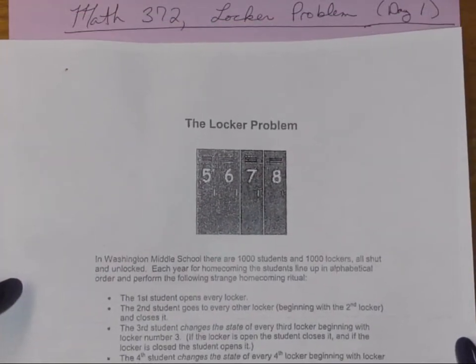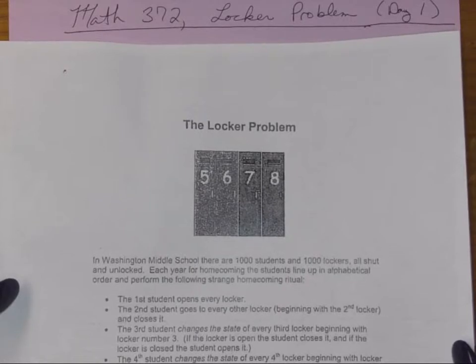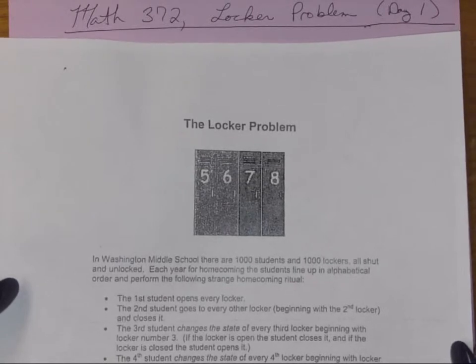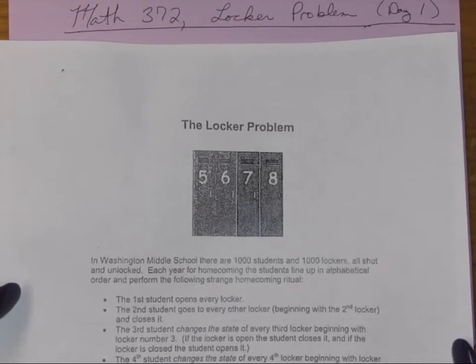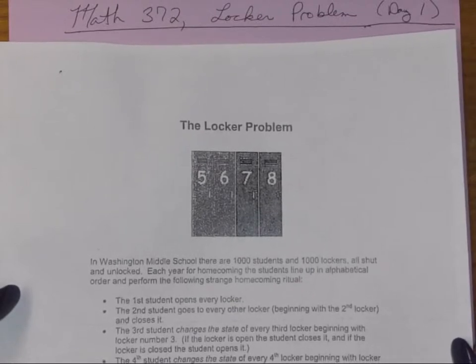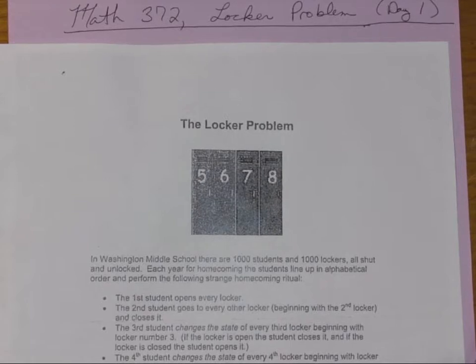So here we go. This is what it says. In Washington Middle School, there are 1,000 students and 1,000 lockers. All of the lockers are shut and unlocked. Each year for homecoming, the students line up in alphabetical order and perform the following strange homecoming ritual. The first student goes down and opens every locker. Okay, goes through and opens every locker.